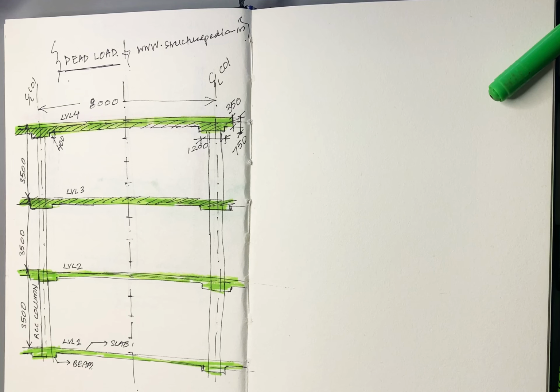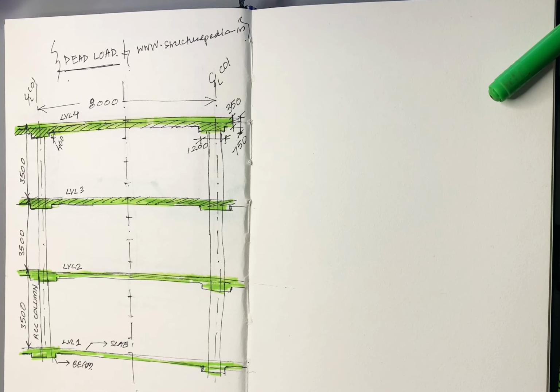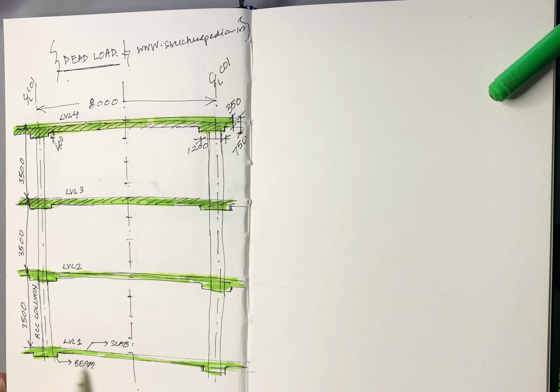Now, we need to calculate the characteristic and ultimate dead load that are applied at the base of the columns at level 1 of the structure. Great. So this is level 1. We have to calculate at this base.